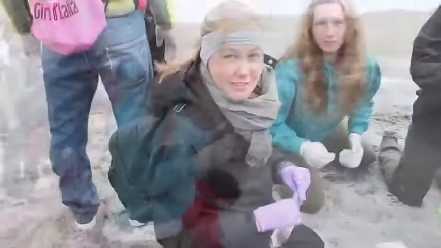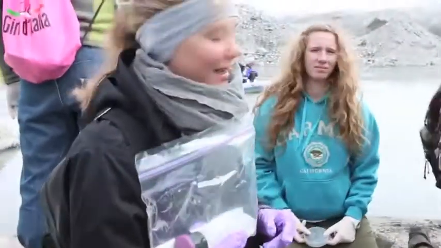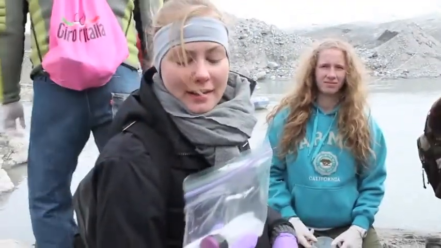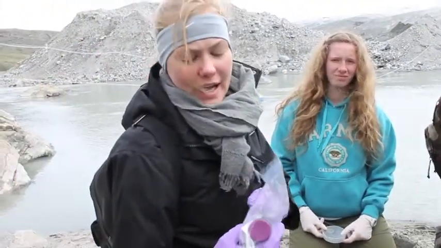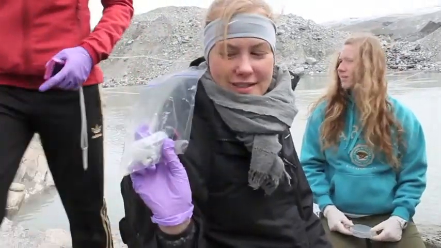The whole thing. Right now, we've just collected a sample from the water, and then we are preserving it by adding formaldehyde to it as well. We have just sealed ours and put it in our bags.